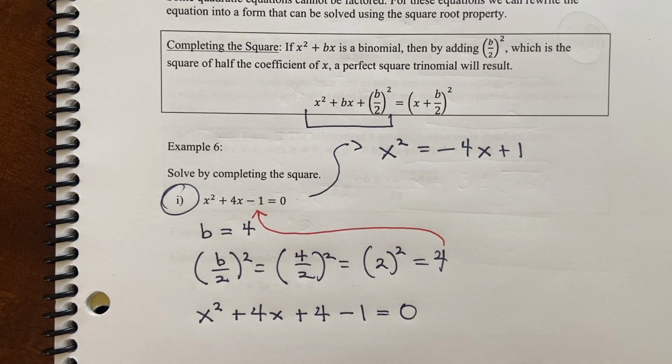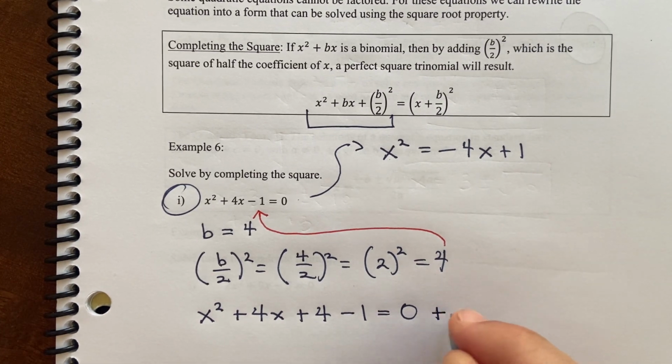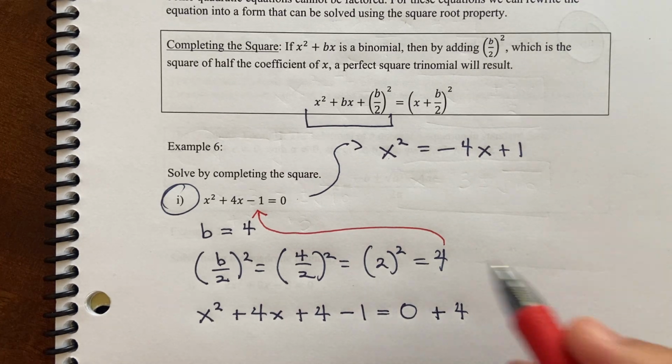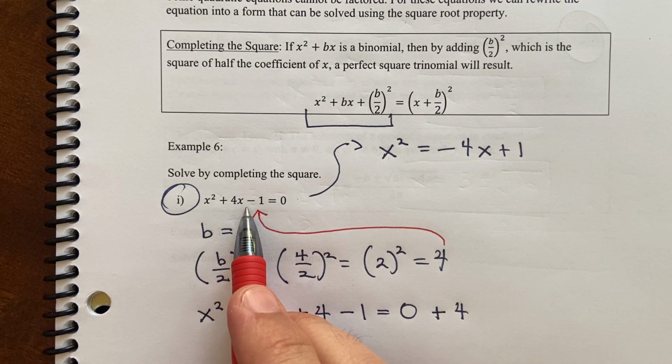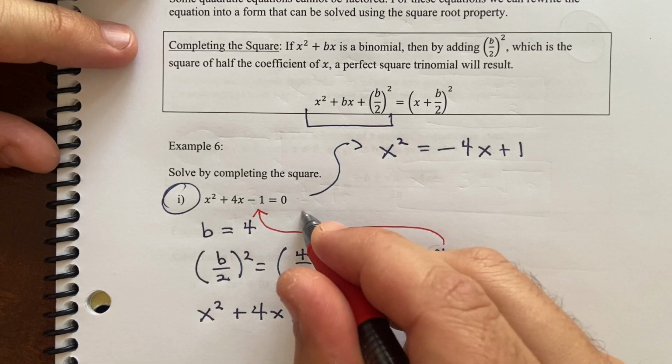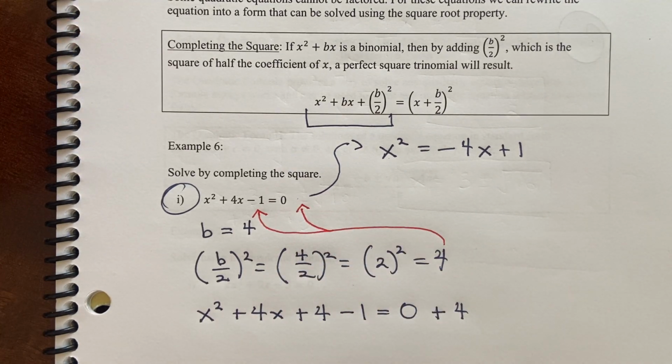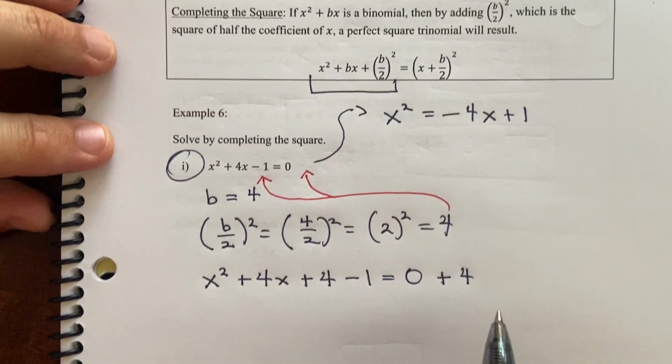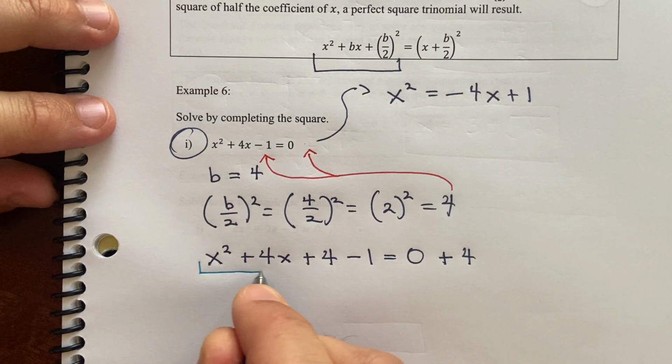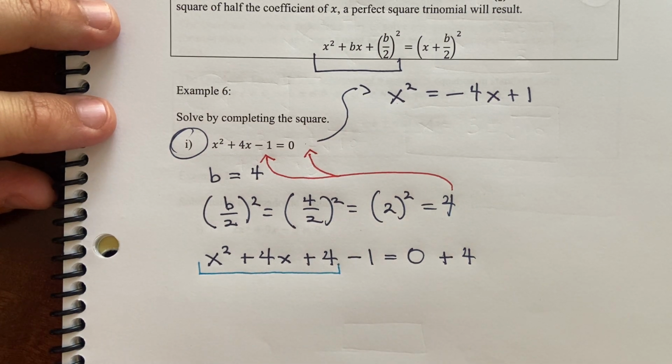But I just added 4 to the left, so that means I also need to add 4 to the right. I not only need to add it over here, if I add something to one side, I also need to add it to the other side. So what this information is saying is now this trinomial factors as a perfect square.